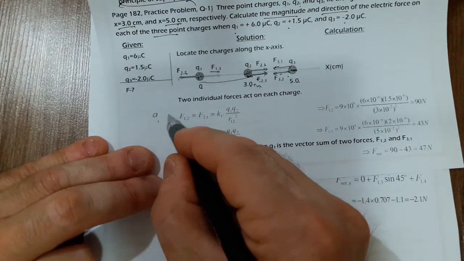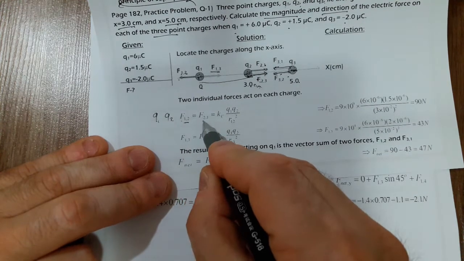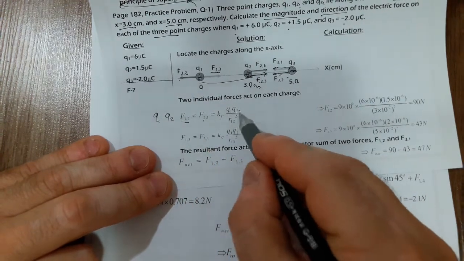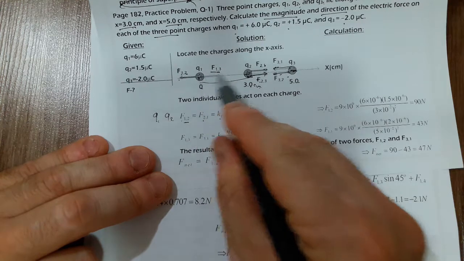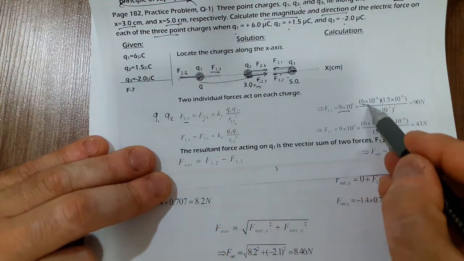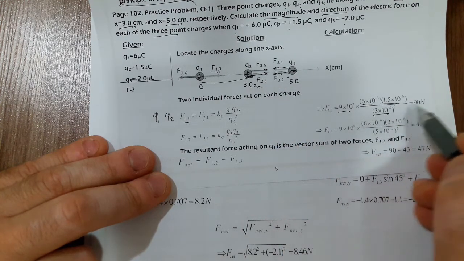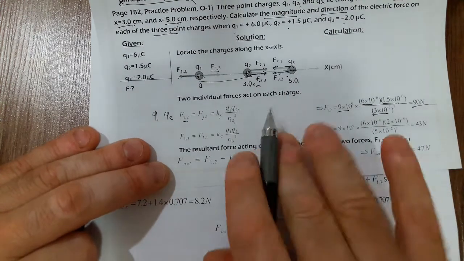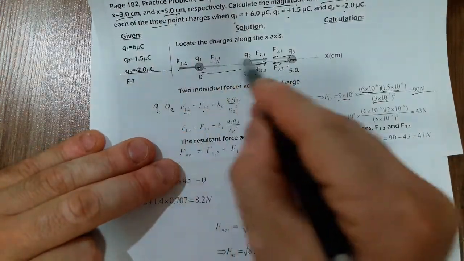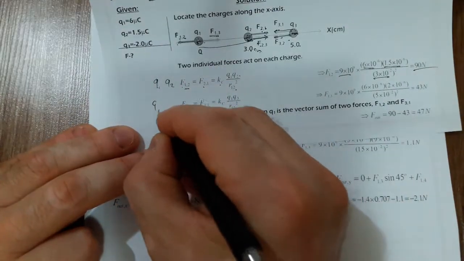For example, let's start with Q1 and Q2. They have a force F12 and F21, which is equal to Kc Q1 Q2 divided by R12 squared, where R12 is the distance between 1 and 2. Now let's write this: Q1, Q2, and the distance between them, 3 centimeters, 3 times 10 to the power negative 2, squared. The result is 90 Newton. So this is 90, and that is also 90.